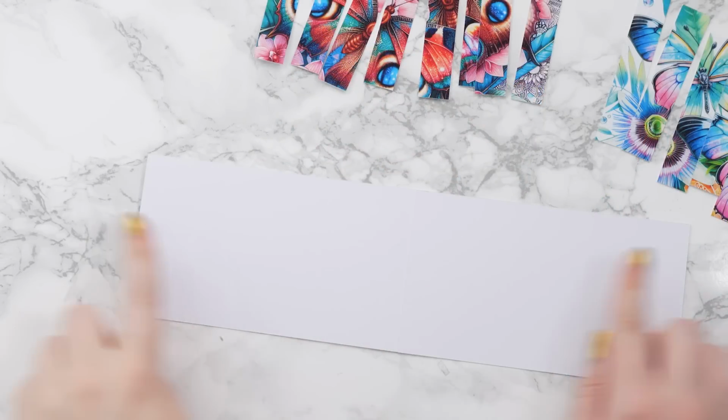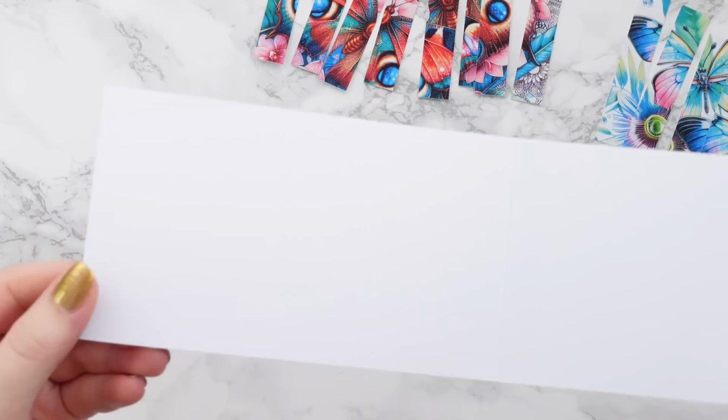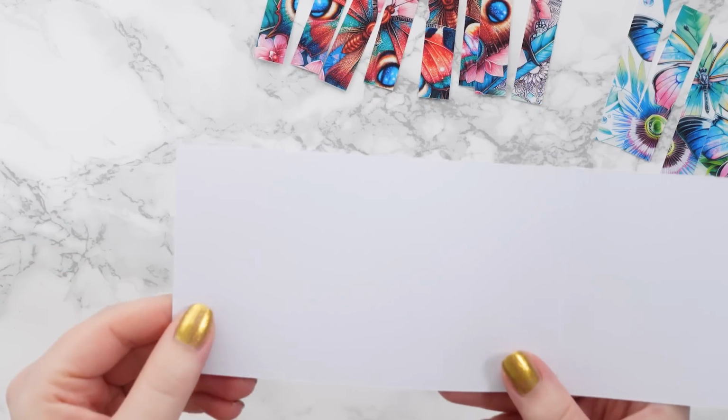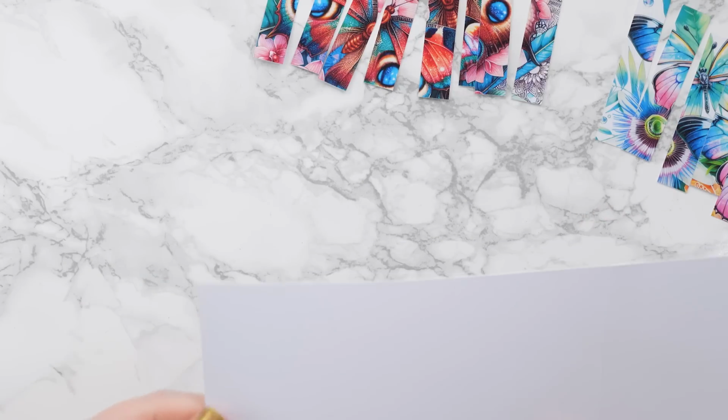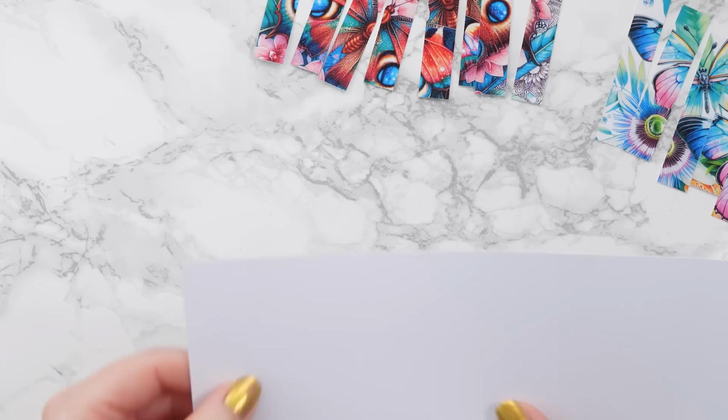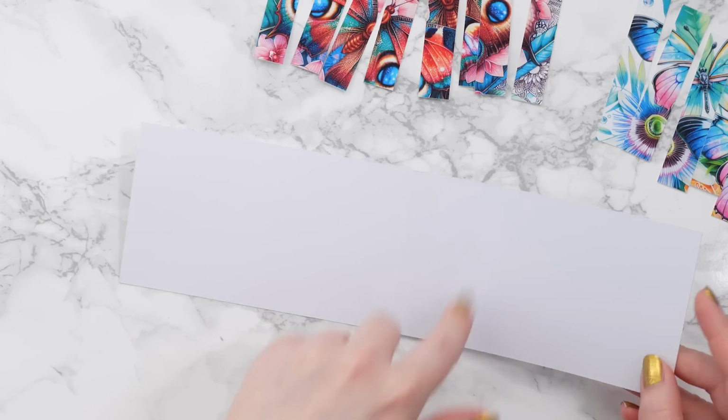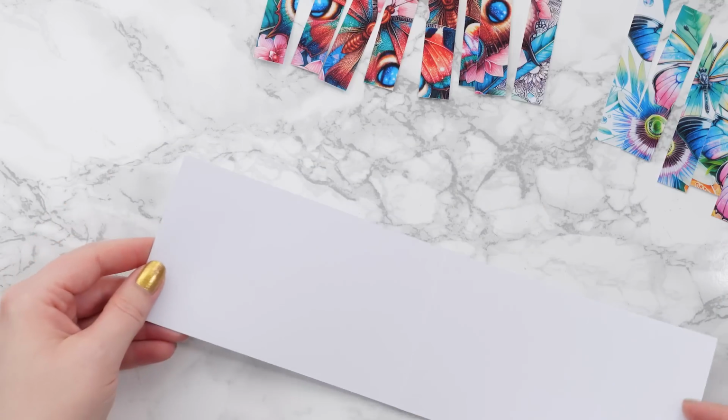Now my glue's dry, I can start folding. Position it so that the side that's been scored on is facing upwards. My score lines are really faint, so this is going to be a little tricky, I think. You could always go down them again with a manual scoring tool if you wanted to.